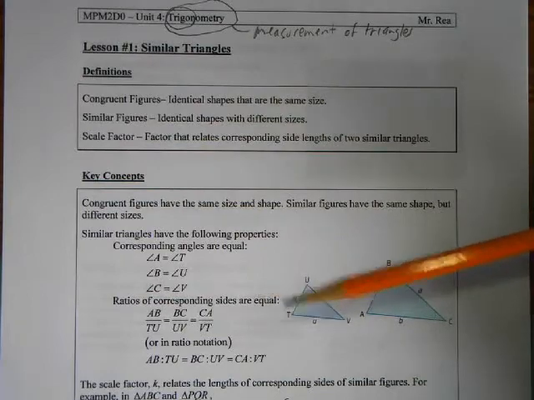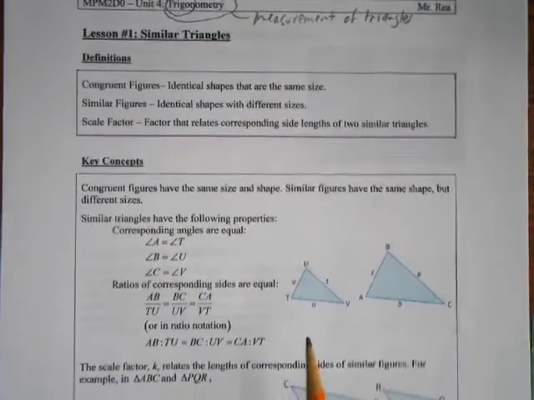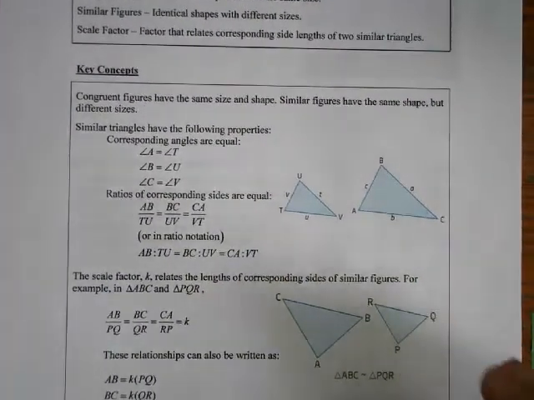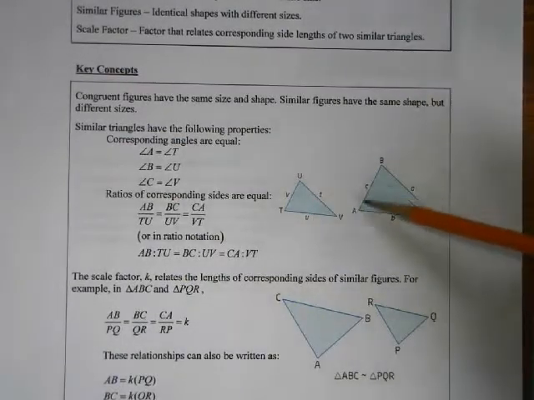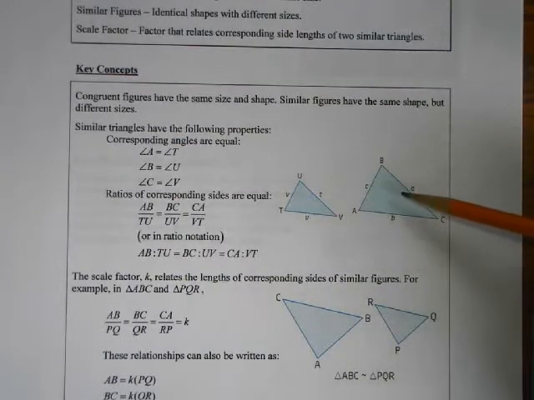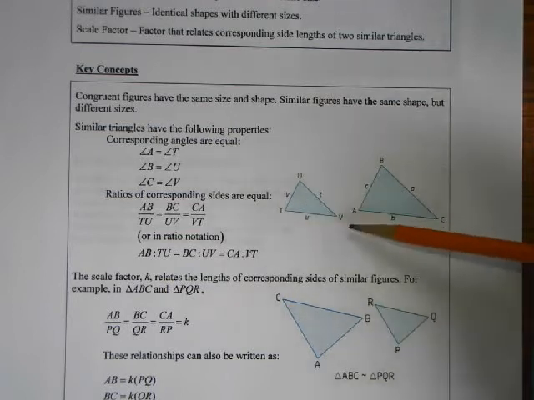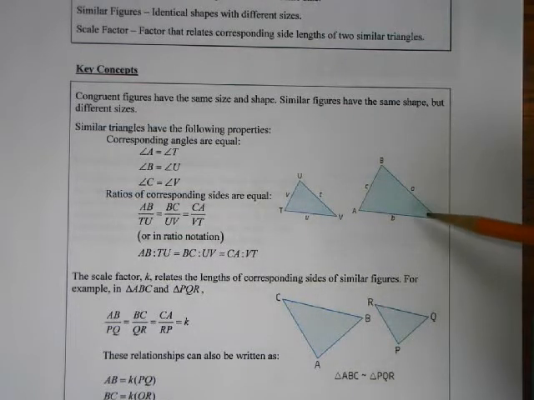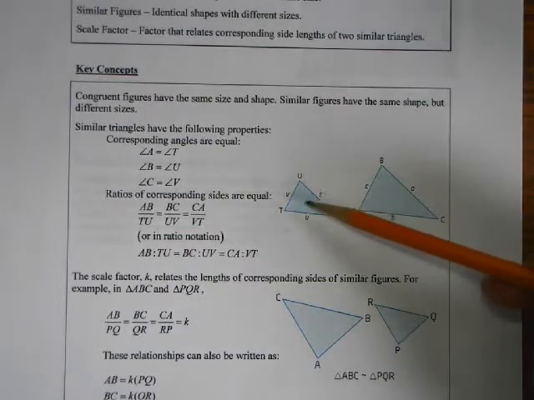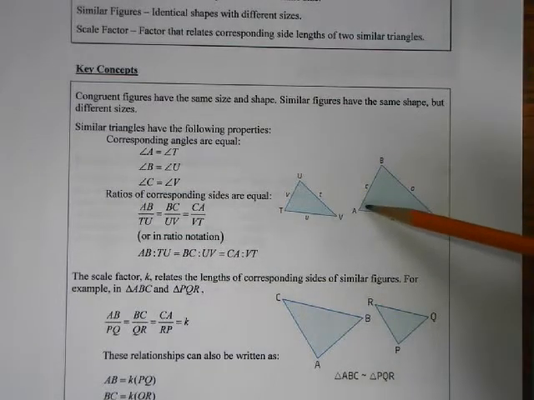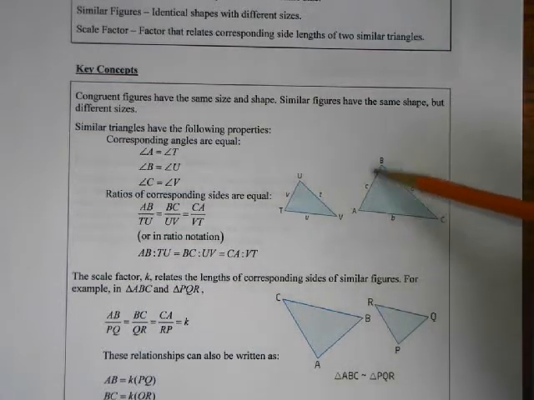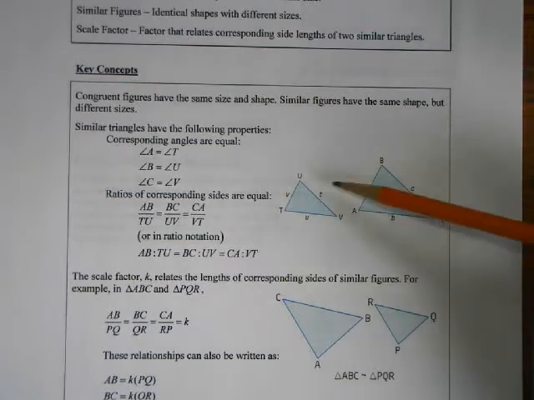Okay, so what a similar triangle is, we'll look at the formal definition in a second. These 2 triangles are similar, but you can tell right away that they're not identical. They're not congruent. So when I say 2 triangles are similar, one thing I can conclude is that pairs of angles are the same, even though this is a bigger triangle than this.